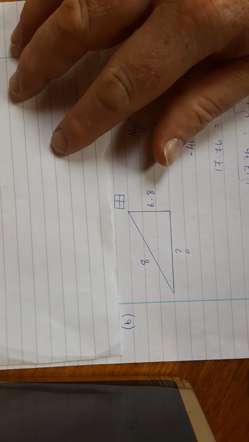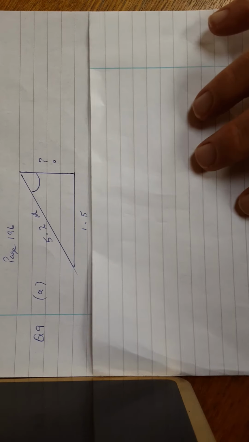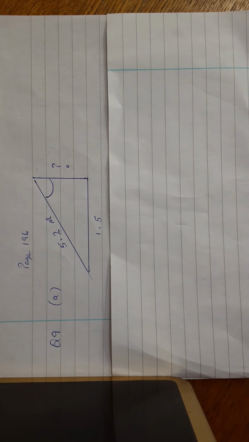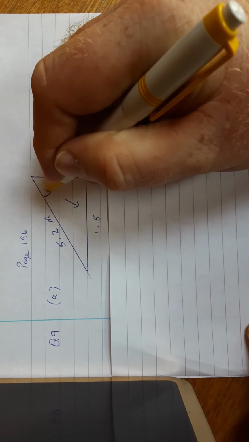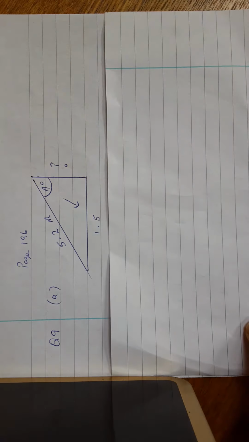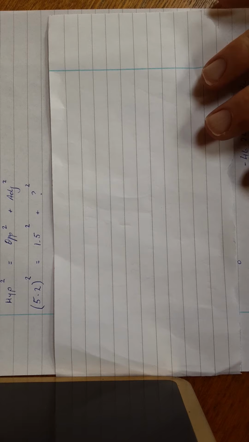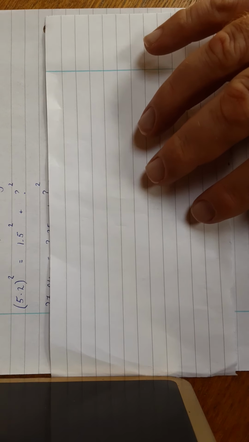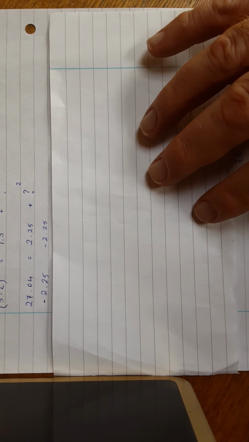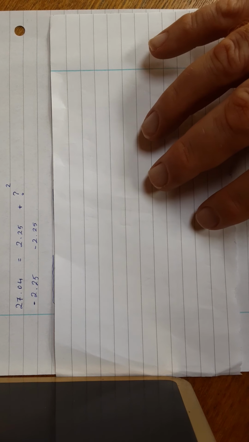Page 196. We have the hypotenuse here of 5.2. We have the opposite side to this angle is 1.5 and the adjacent is the question mark. So the hypotenuse squared, 5.2 squared, is equal to 1.5 squared plus question mark squared. We work it all out on our calculator. We subtract 2.25 from both sides to isolate the question mark squared.